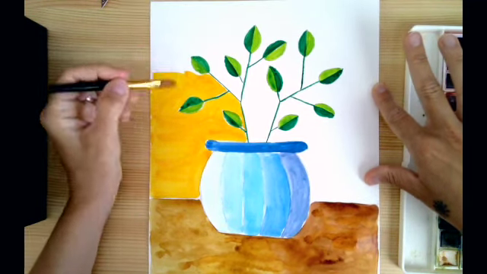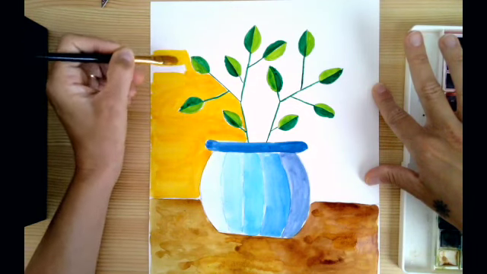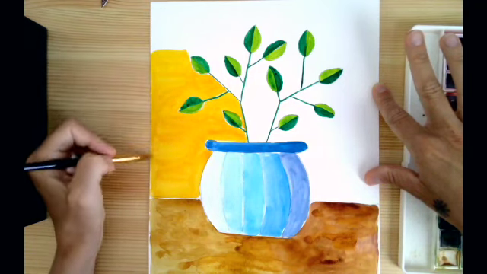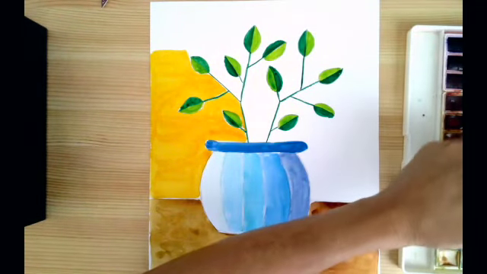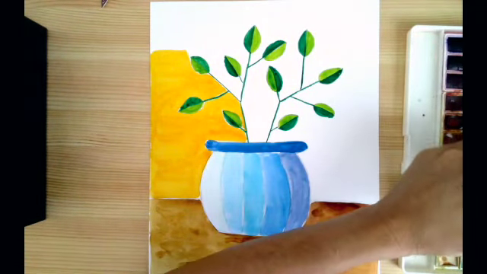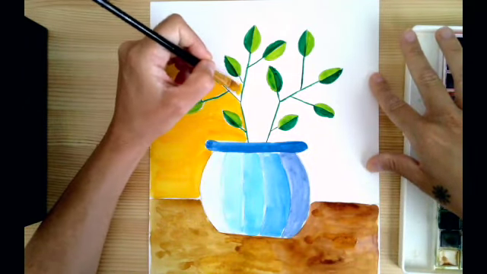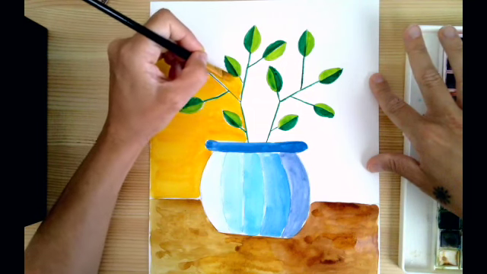The practice is very gentle. If you feel that you're forcing your brush and you need to press too much, it means that there is a little too little water and your brush is a little too dry. In that case, I invite you to dip the brush in the water, because you want it to be a very smooth, easy practice. The brush should flow on the paper.